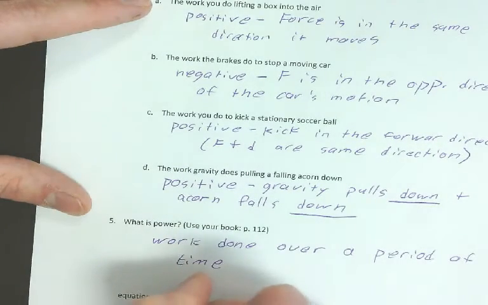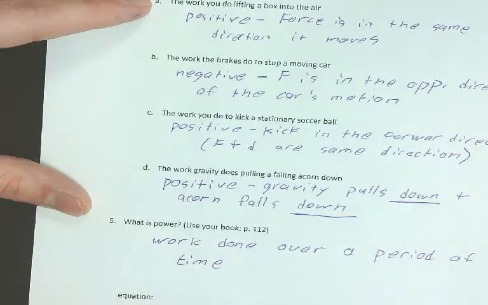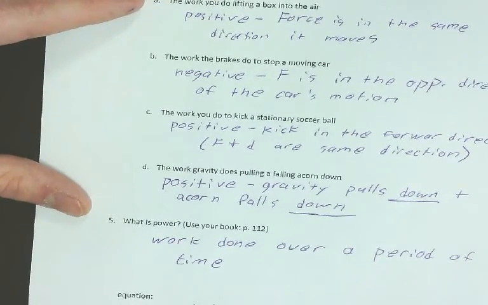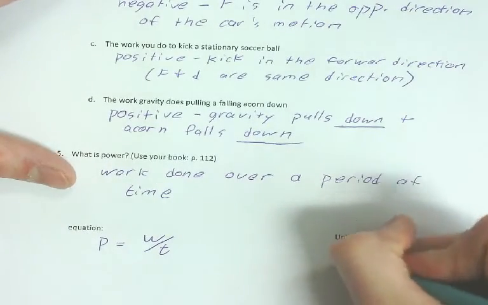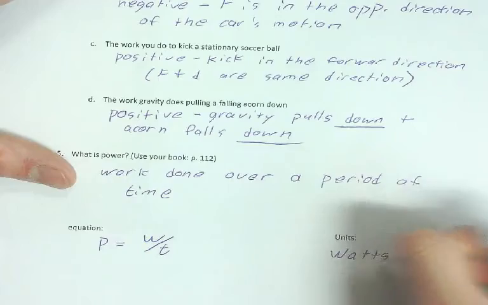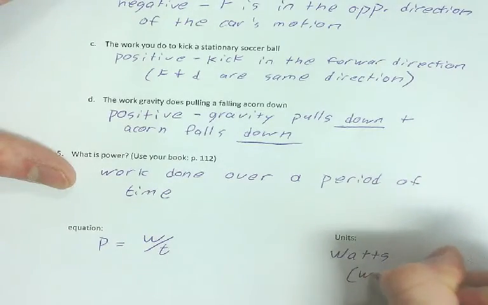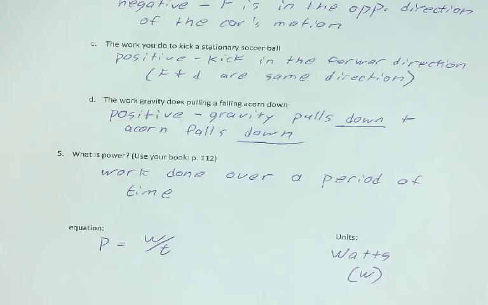The equation is P equals W over T. And the units are easy to remember, so you just say to yourself, what's the unit for power? And there you go. See, when you don't know on the test, you just say, what's the unit?